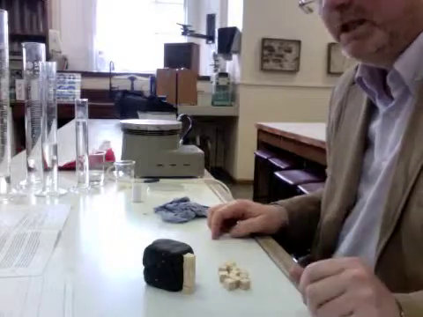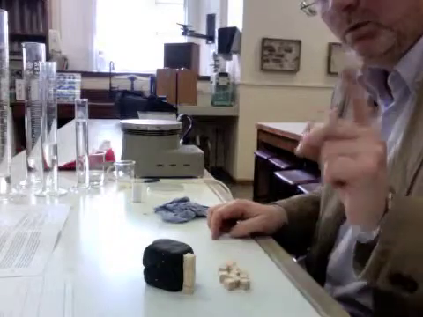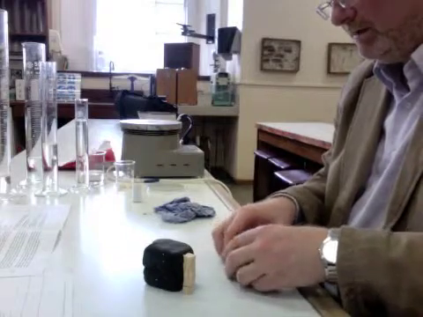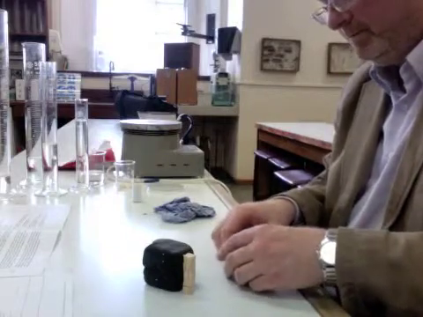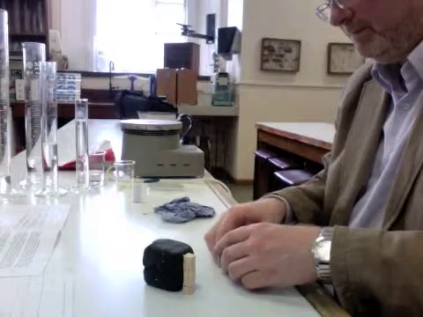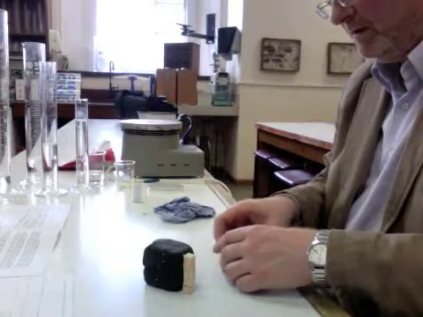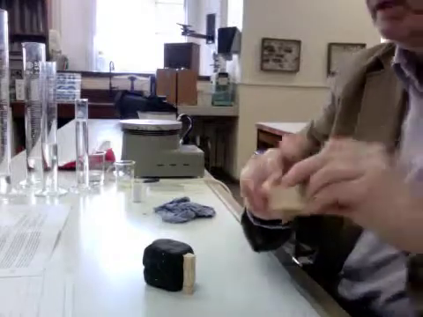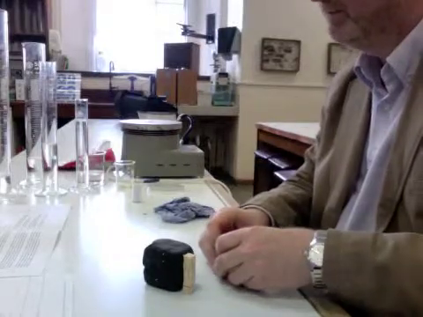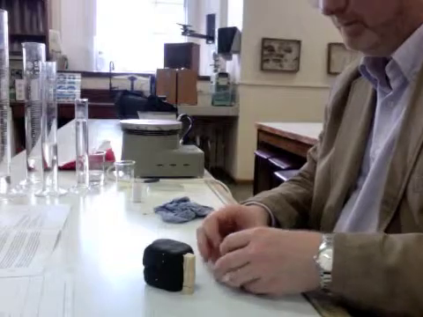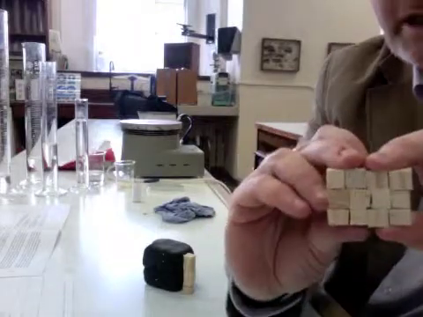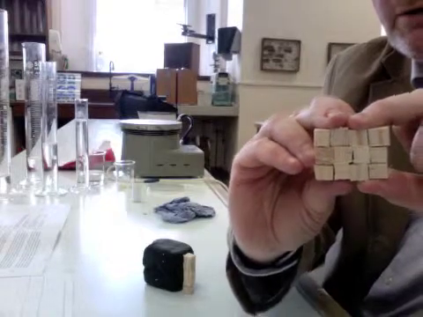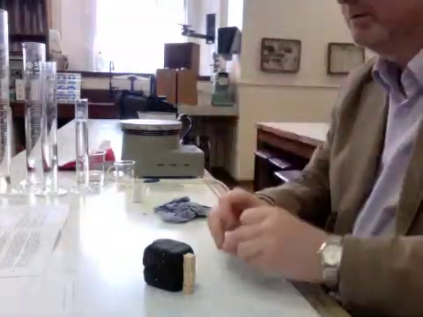Now, question: how thick are these little blocks? They're all 1 centimeter. And then I have the remainder of them, and the remainder of them are 12 of those little blocks. Just to show you there, you can see I've got 3 rows of 4. 3 rows of 4, that makes 12.